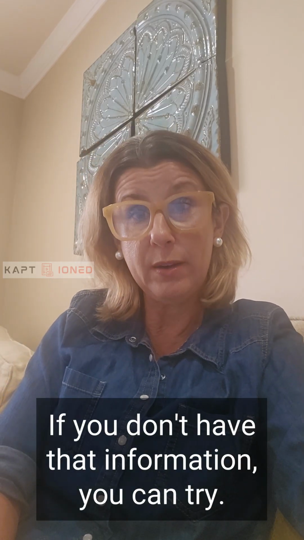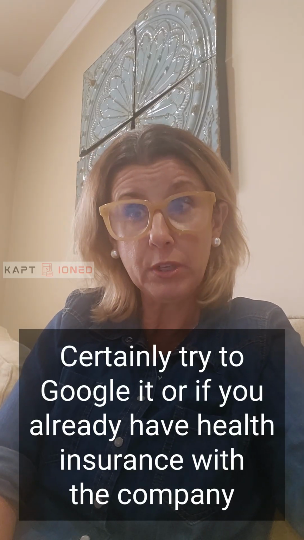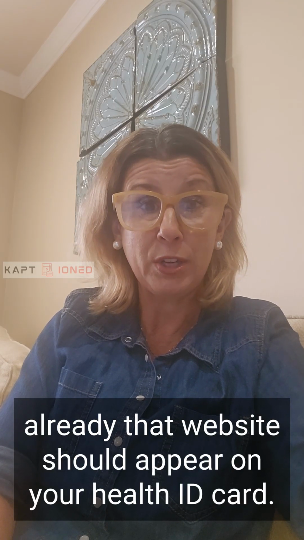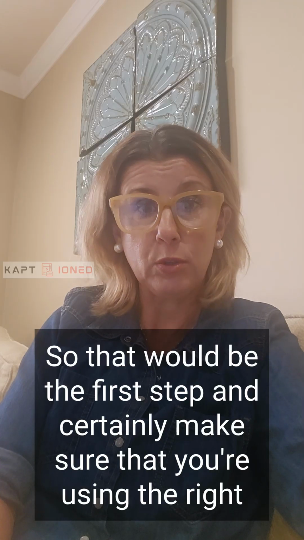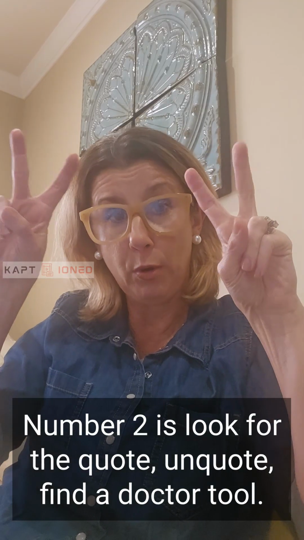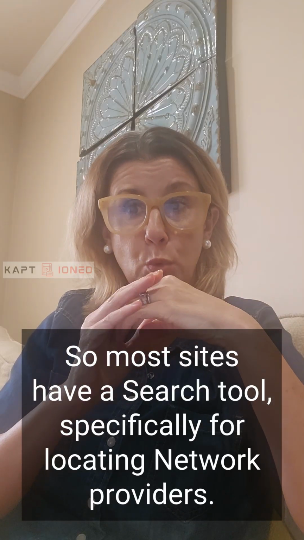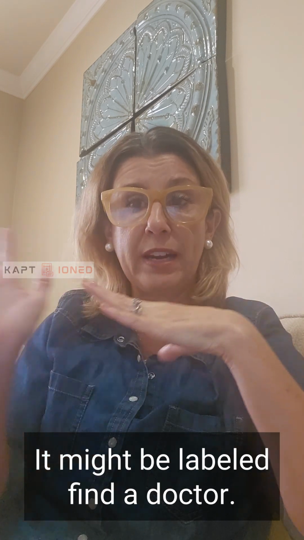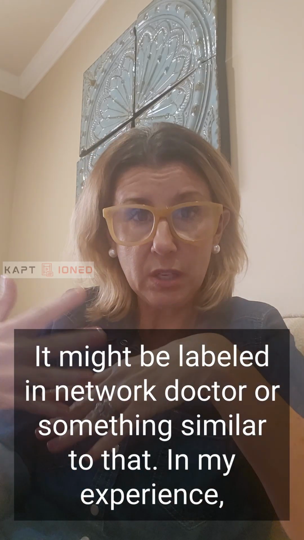If you don't have that information, you can certainly try to Google it, or if you already have health insurance with the company, that website should appear on your health ID card. That would be the first step, and certainly make sure that you're using the right carrier. Number two is look for the "find a doctor" tool. Most sites have a search tool specifically for locating network providers. It might be labeled find a doctor, in-network doctor, or something similar.